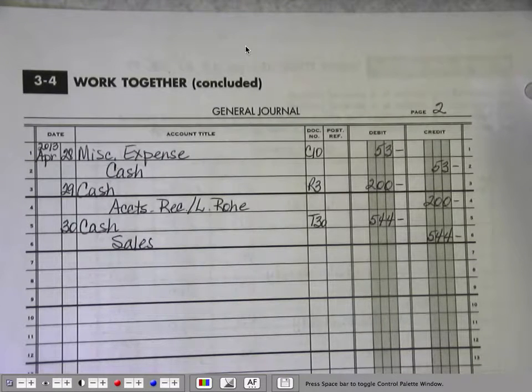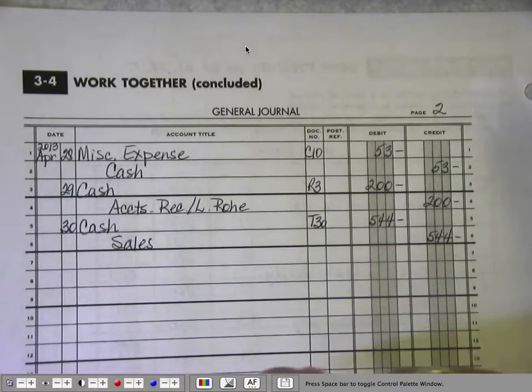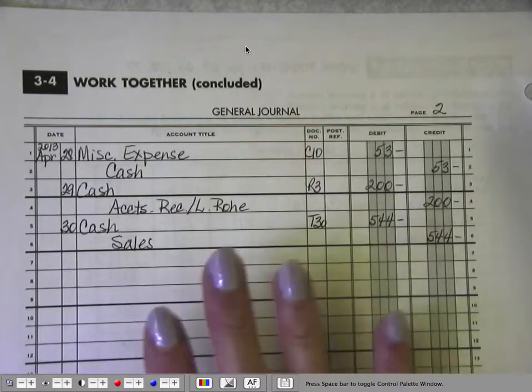Okay, pretty simple. It's really just an extension of what we learned in Chapter 2. Just instead of recording the transactions in T accounts, we're now recording them in a general journal. Your assignment is 3-1, 3-2, 3-3, and 3-4 on your own. So the purple problem right below the work togethers that we just did.